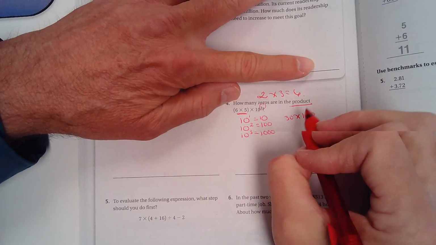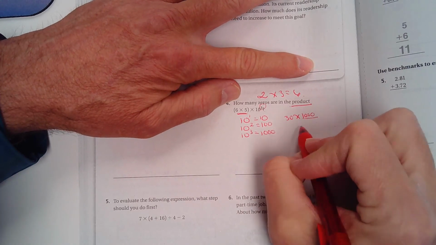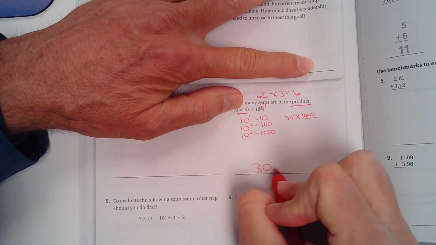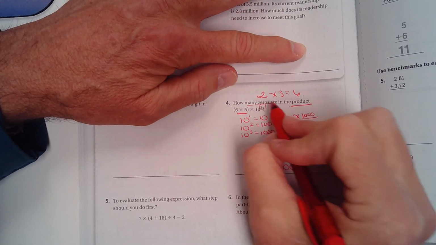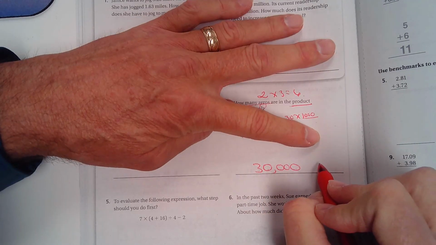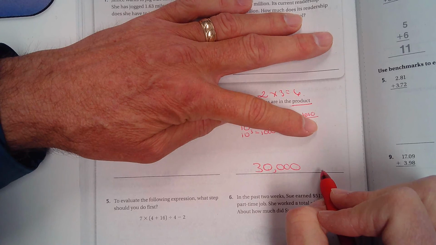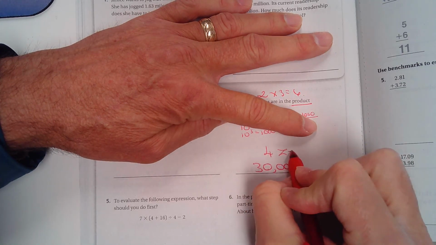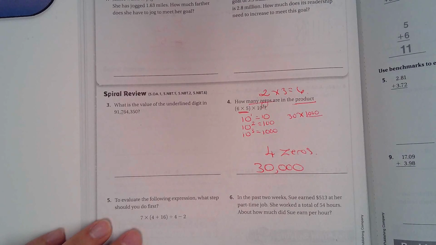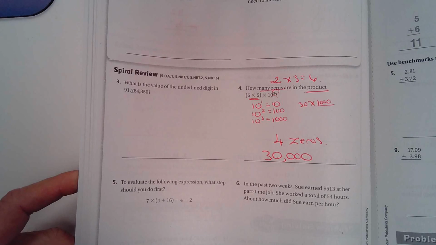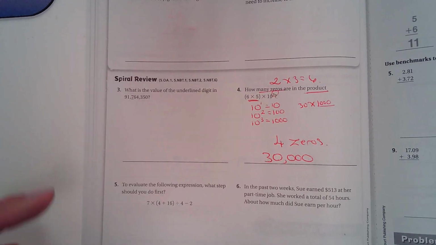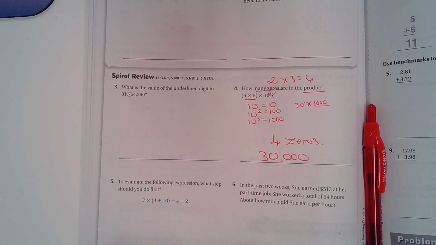So what's 30 times 1,000? We'll add 3 zeros. It would be 30,000. And the question is, how many zeros are there? 1, 2, 3, 4. So instead of putting 30,000 like I did there, you probably should put 4 zeros. All right? Okay. Gosh, this is easy stuff. All right, have at it. And we'll go from there.